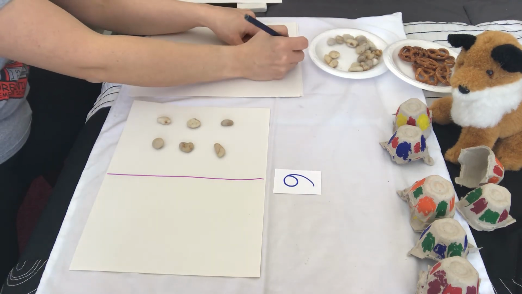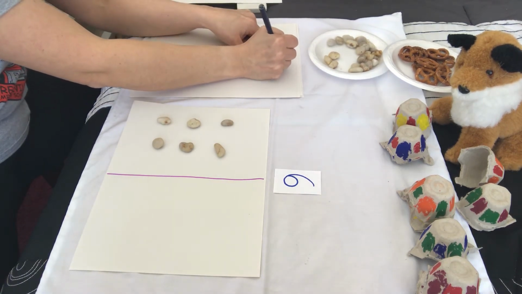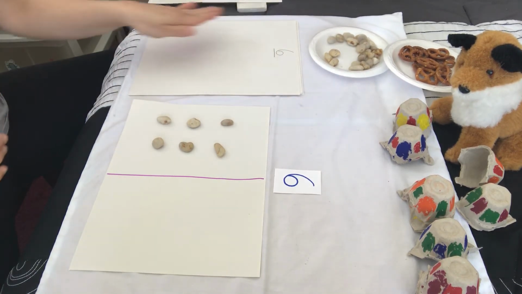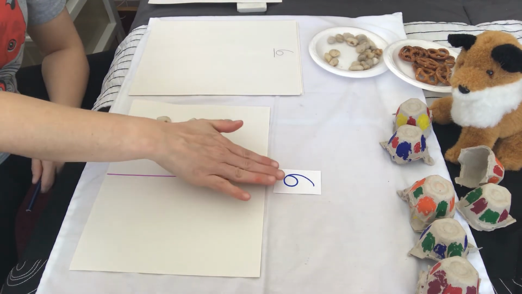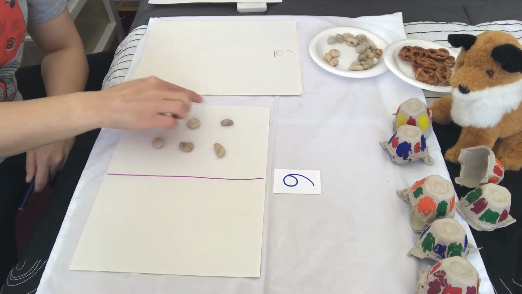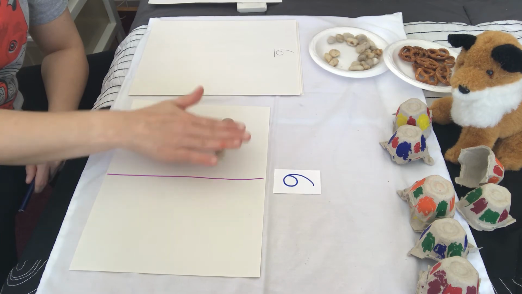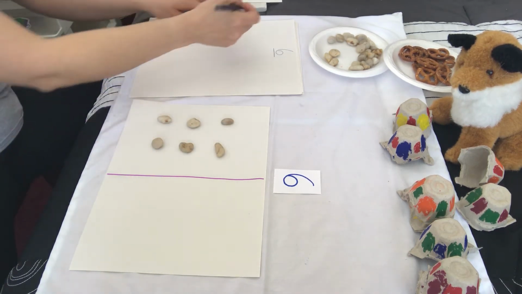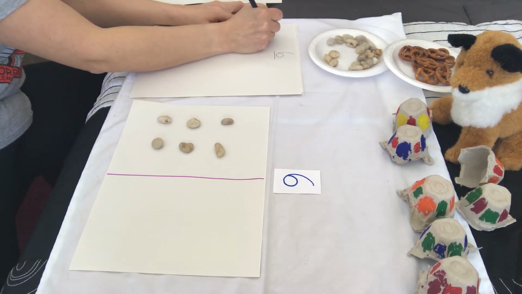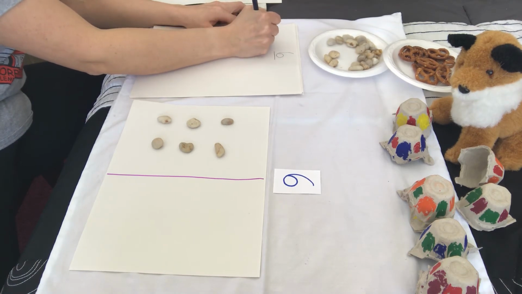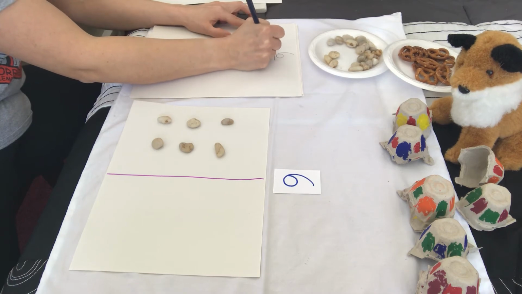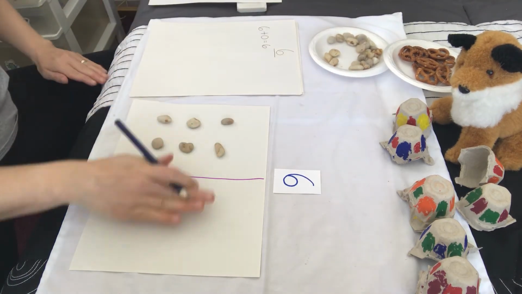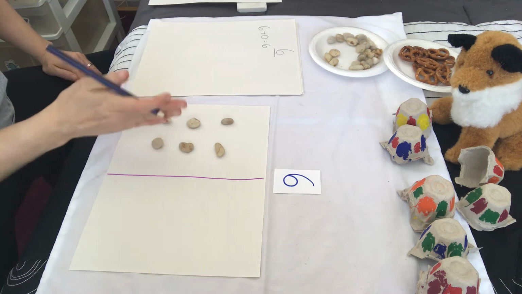So again, I'm going to make my sheet. I'm going to put 6 at the top of the page, and I'm going to underline it. And then I'm going to start making my combination sentences, my number sentences. So right now I see I've got 6 on this side, and on this side I have 0. So the number combination I have here is 6 joined with 0 is equal to 6. 6 joined with 0 all together, it just makes 6.